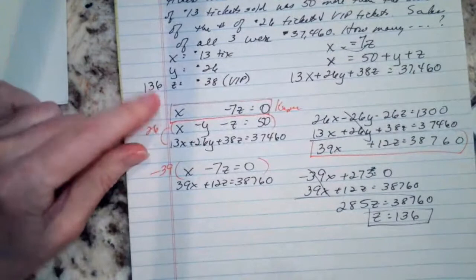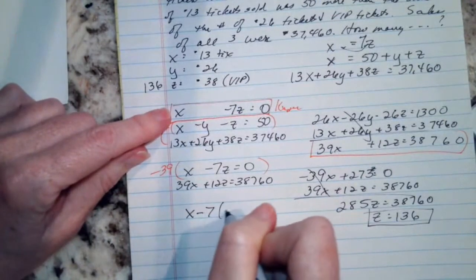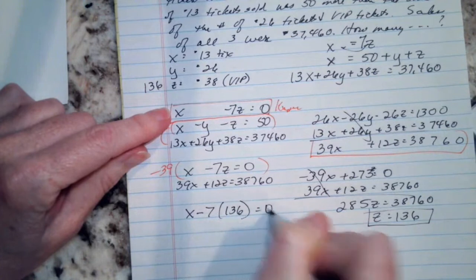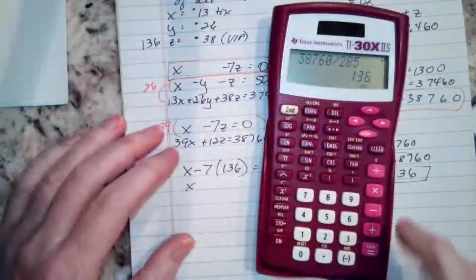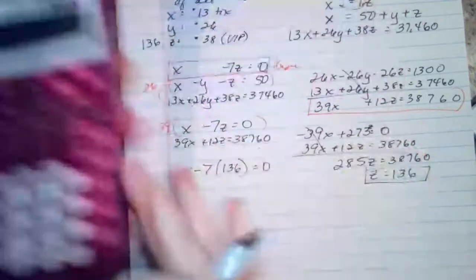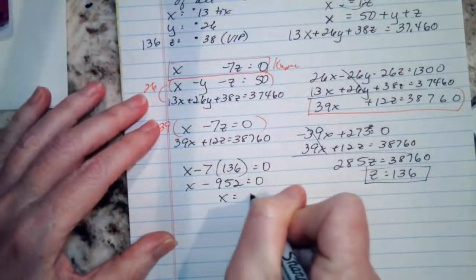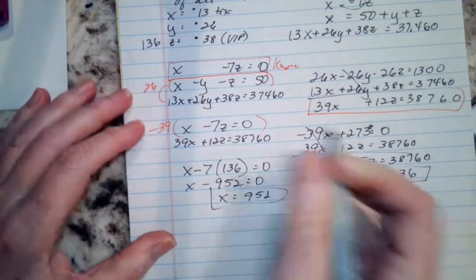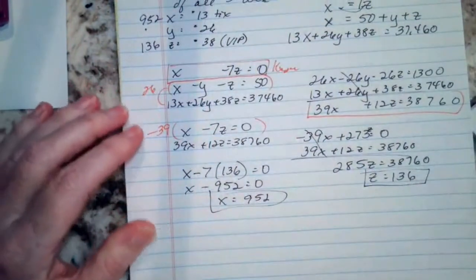Go grab one of the keeper equations. I think I'll just grab this one. So I've got x minus 7 times 136 equals 0. So x, let's see, 136 times 7 is 952 equals 0. So x equals 952. That's x of the cheap seats, 952 of those.